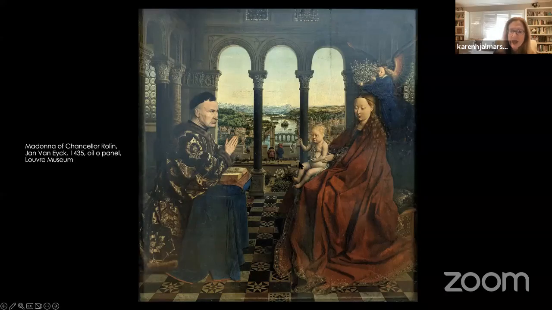Now we have 2 figures here, a red chapeau and an individual here. And it's often said that these figures could be Jan van Eyck as an eyewitness to this magnificent scene.